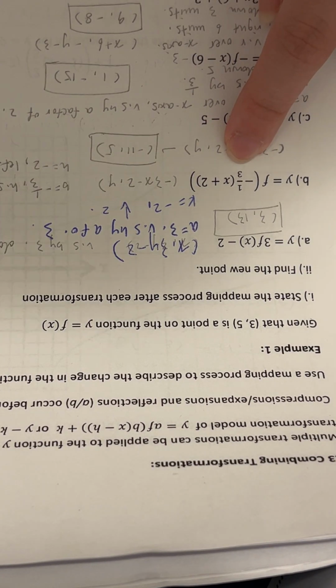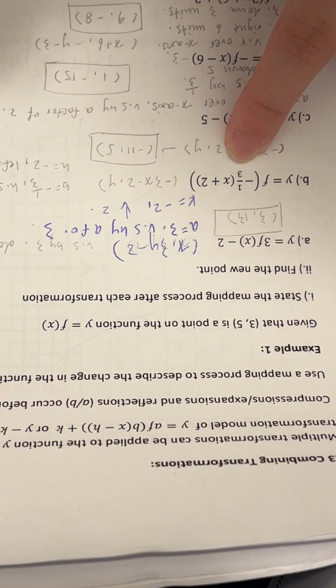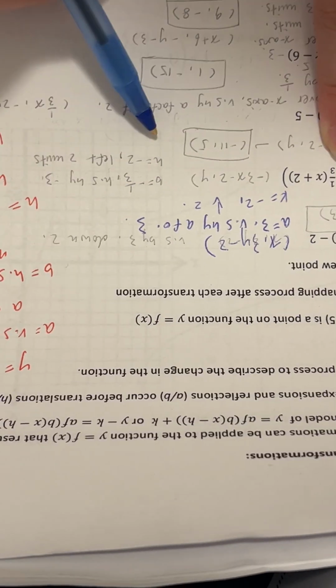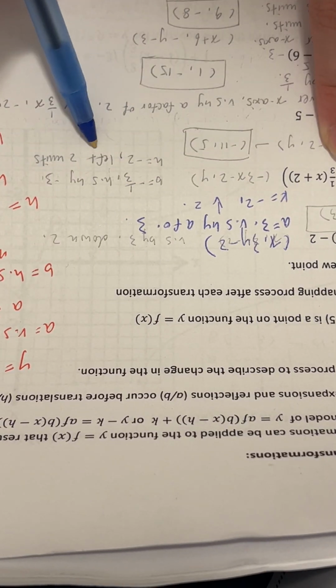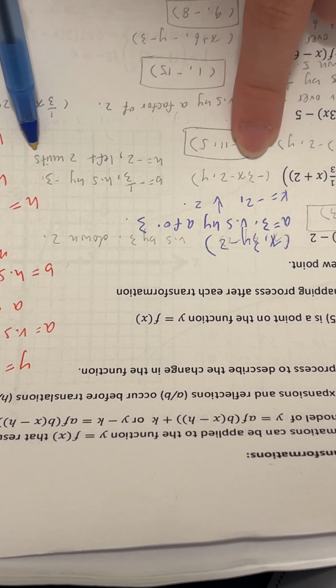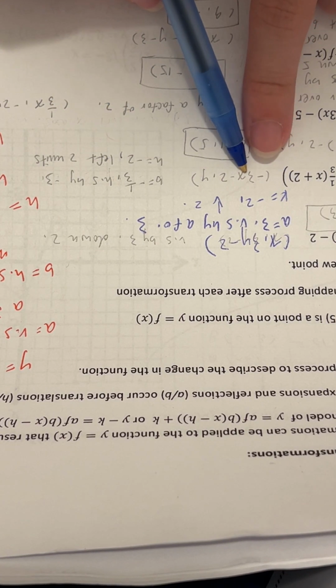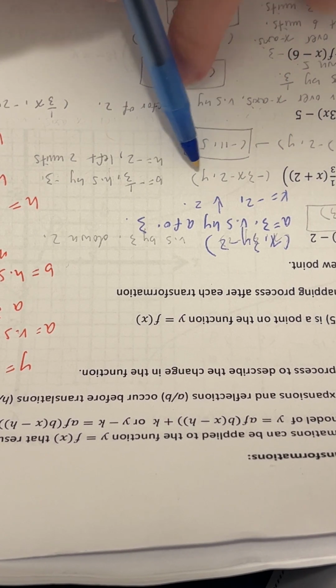I'm sorry, b is negative, so reflection over the y-axis, and there's a horizontal stretch by negative 3, left 2 units. So you plug in 1 over b, 1 over negative 1 over 3, which is just negative 3. So x minus 2 and y. Plug it in, find the new points.